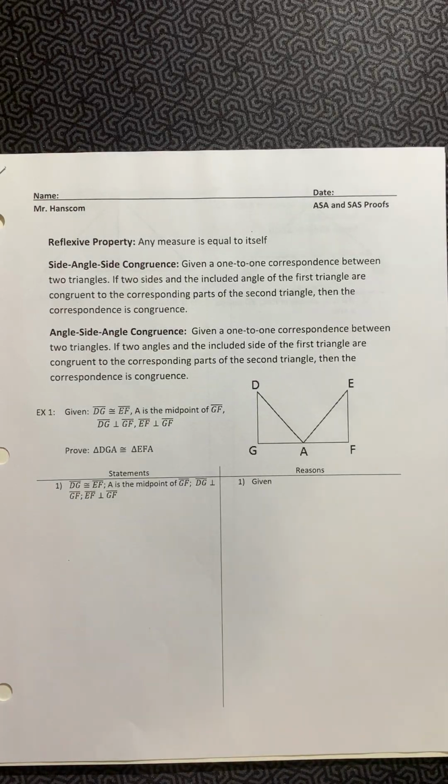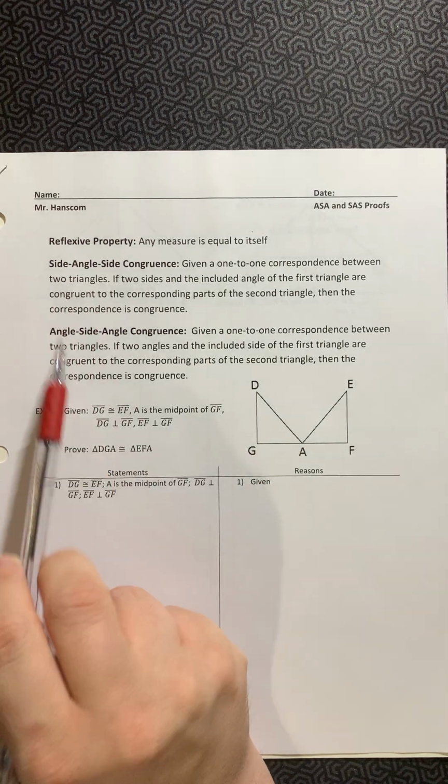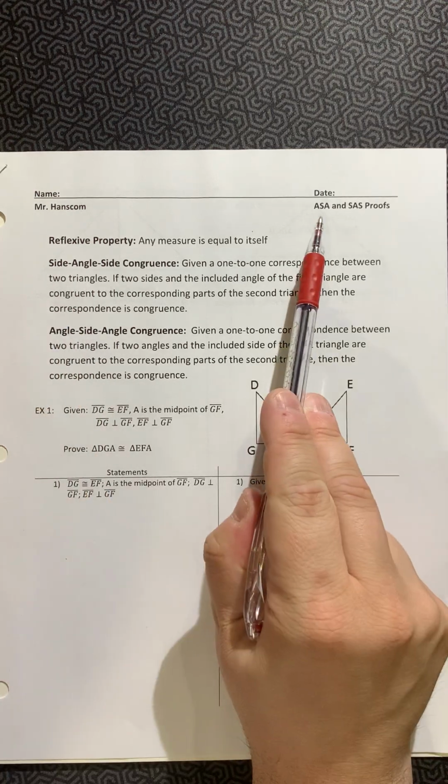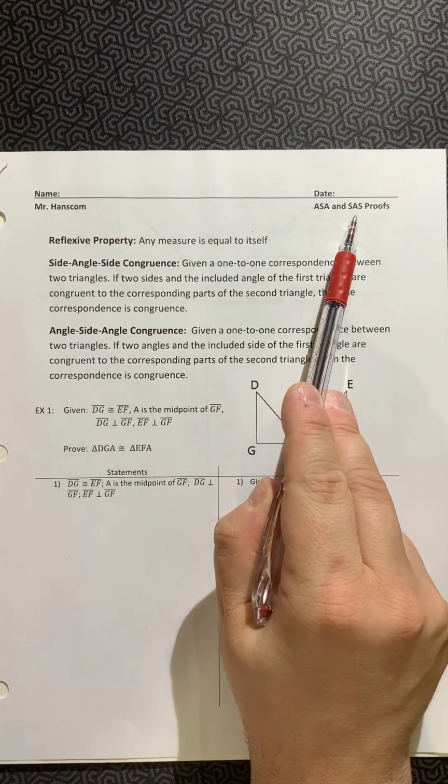Right, we are going to take a look at our notes for angle, side, angle, and side, angle, side. They're the name for two proofs for us to use in order to prove two triangles congruent. We have three new properties that we're going to look at here. Two of those properties literally share a name with the phrases I just said, but you might notice also have an abbreviation in the heading that you're going to see me use.